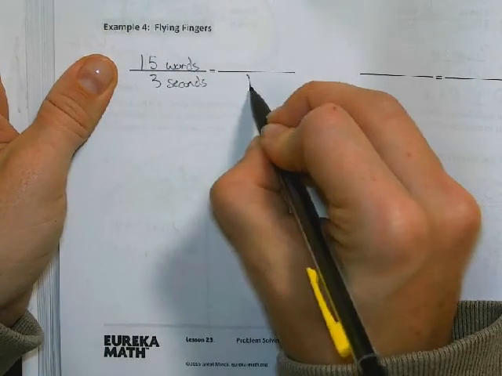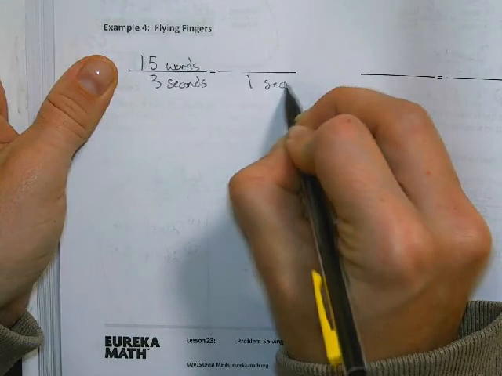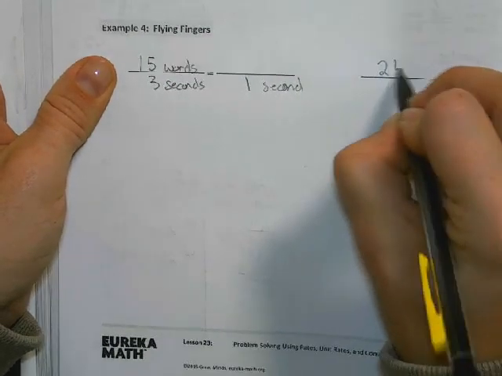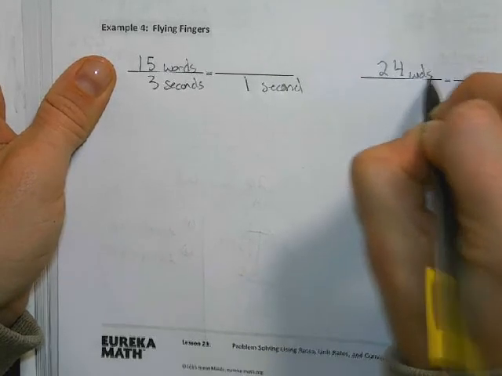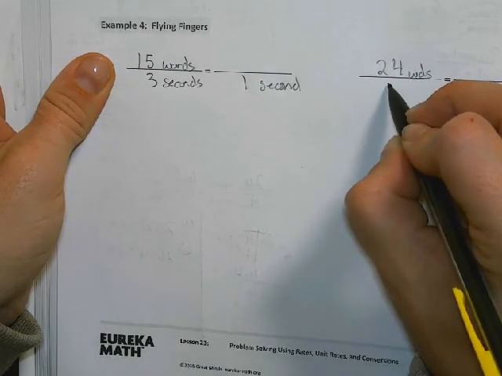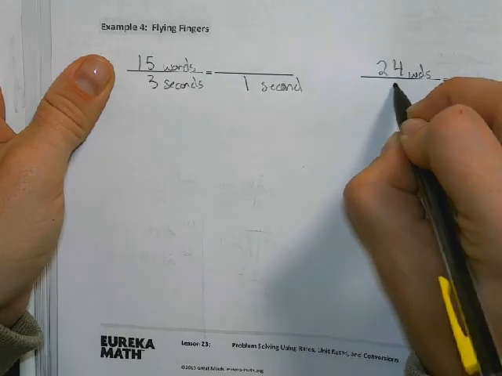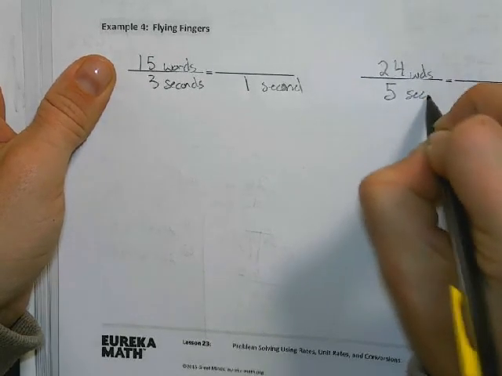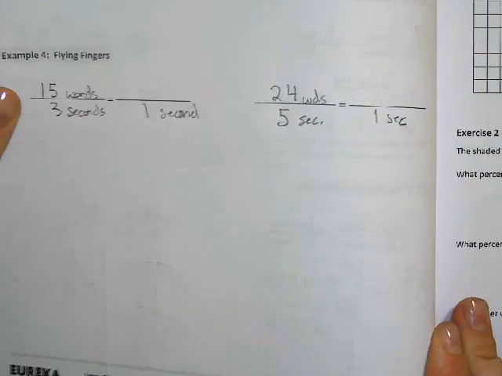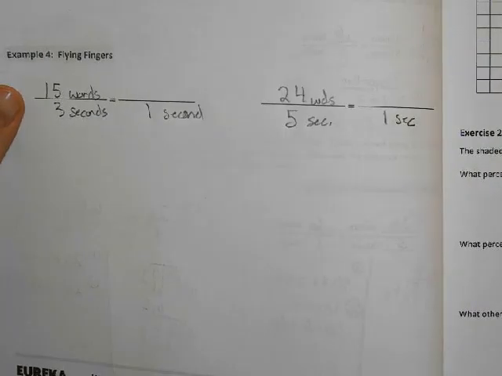That means we're going to 1 second. And this individual is able to do 24 words in, let's say, 5. And you're going down to 1 second. Go ahead and solve these two and have me check it before I move you on to your checkpoint.